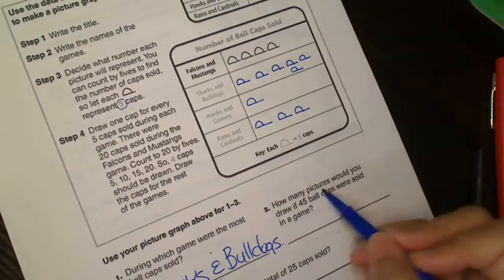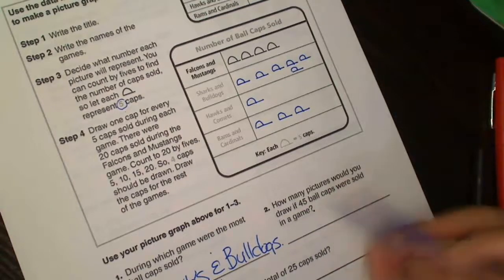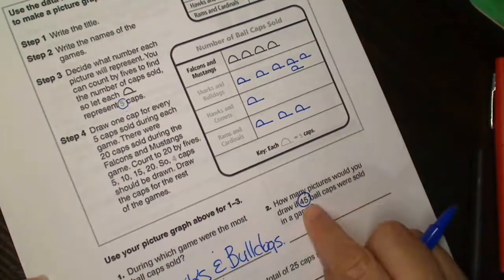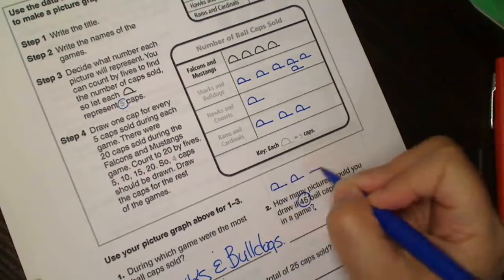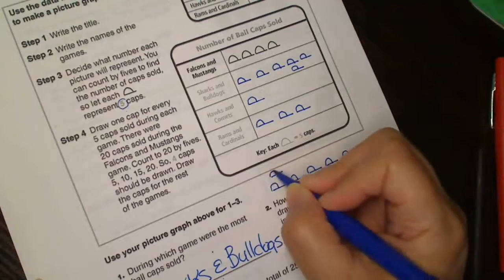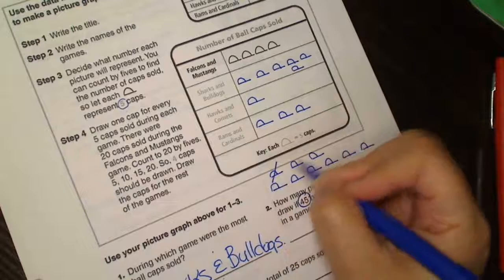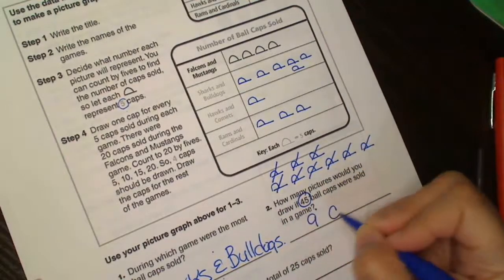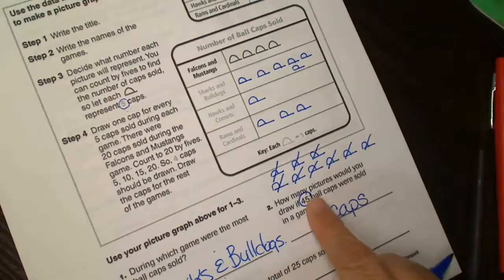Okay. How many pictures would you draw if 45 caps were sold in a game? So there's none here. They're saying how many would you need to represent 45? Well, I'm going to count by 5s. And I'm going to use this little space here. Let me see. 5, 10, 15, 20, 25, 30, 35, 40, 45. Now I'm just going to count the caps. 1, 2, 3, 4, 5, 6, 7, 8, 9. 9 caps. That's how many I would have to draw to represent 45 ball caps.